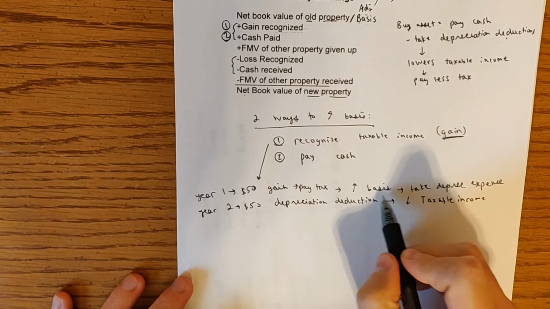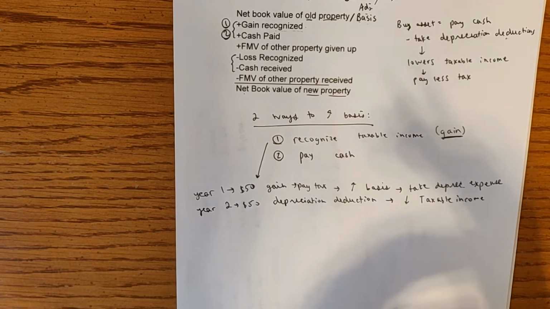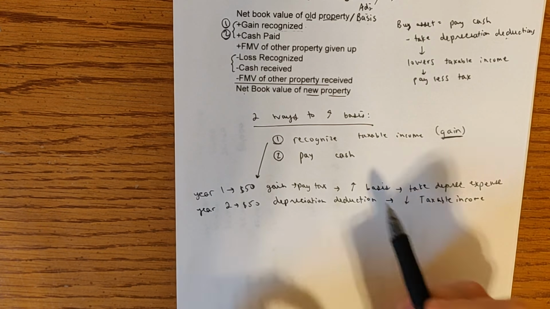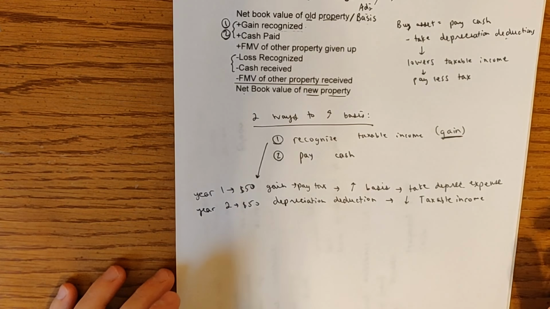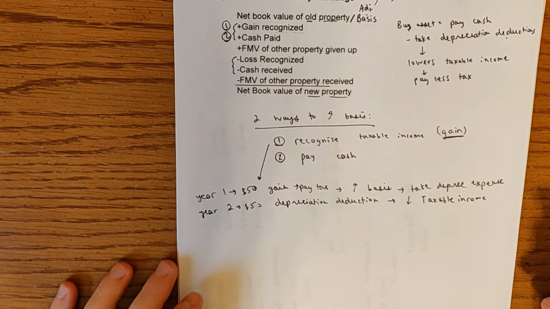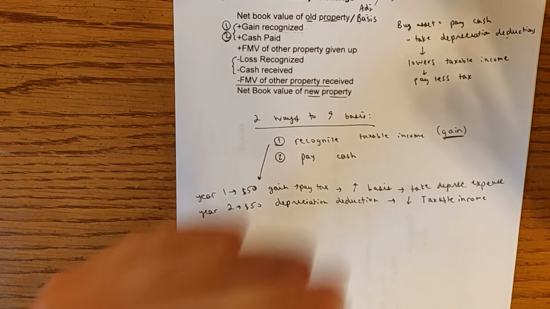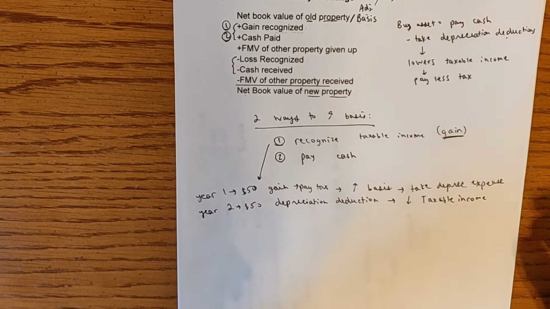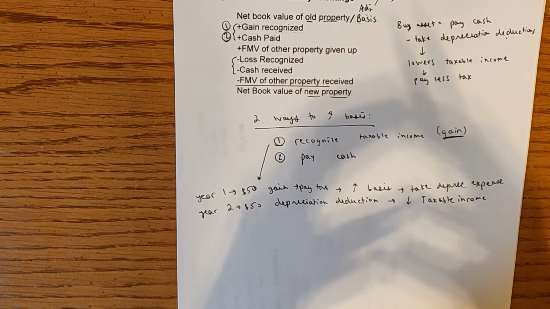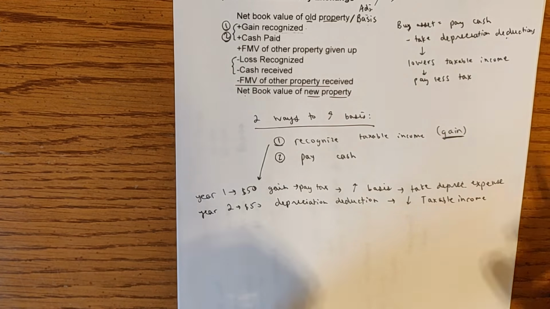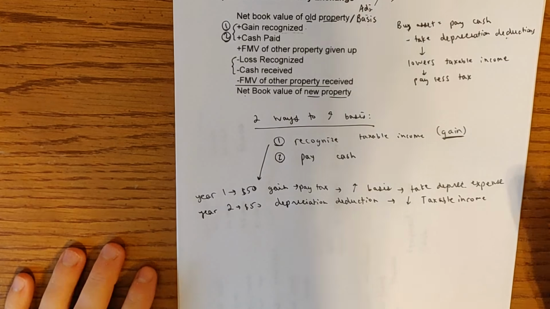That's the reason you get to increase your basis: it's the government's way of saying, okay, you paid tax, so you get to have this trade-off. You pay tax, but then you get to recover it in the future. That's the whole point of depreciation. Depreciation is supposed to lower your taxable income, and it's supposed to provide you a recovery of capital. Because if you pay cash, then you should be able to recover that cash through depreciation deductions, through lowering your taxable income.